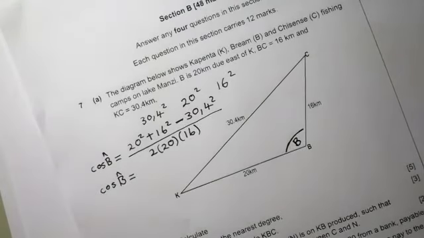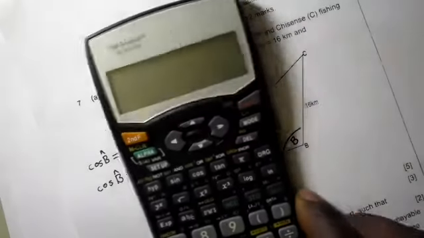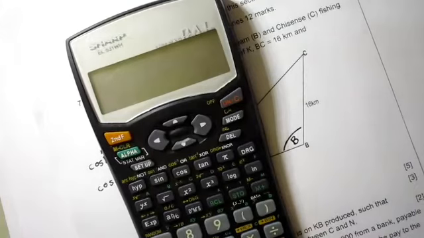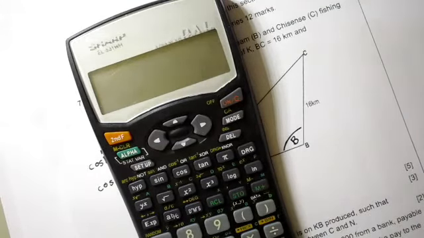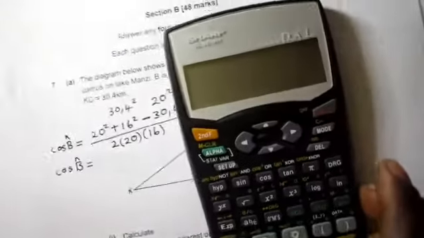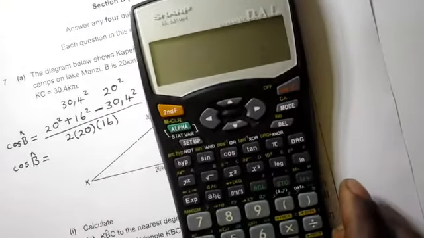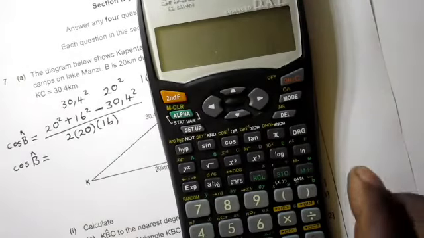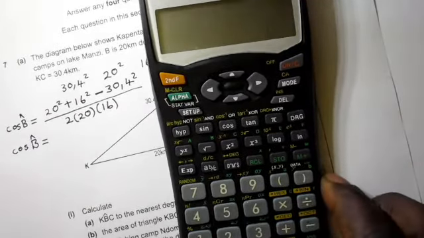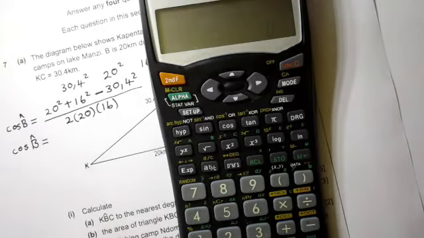Then you take your calculator and make sure that your calculator is written DEG. Like mine, it is written DEG at the top. We want to punch the numerator in the calculator. How do you punch it? I want you to follow the steps as I use my own calculator.